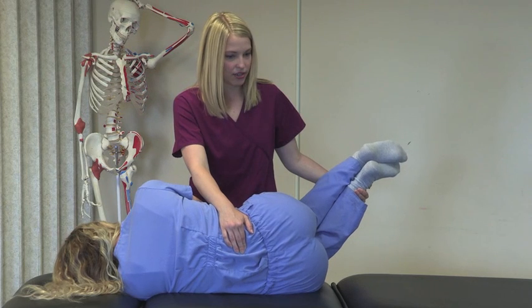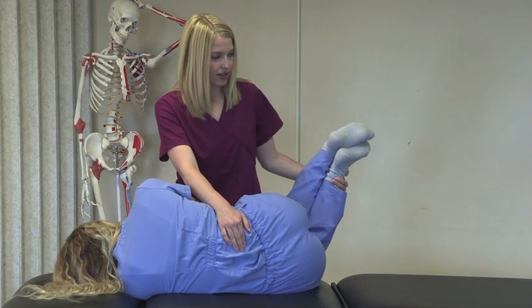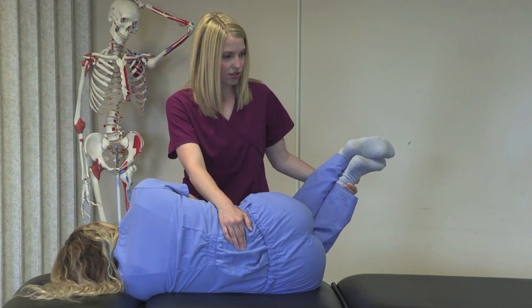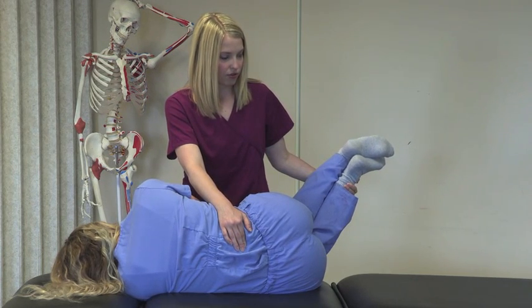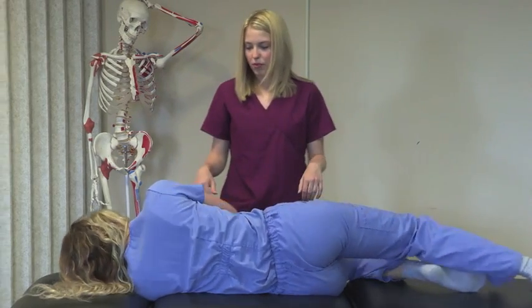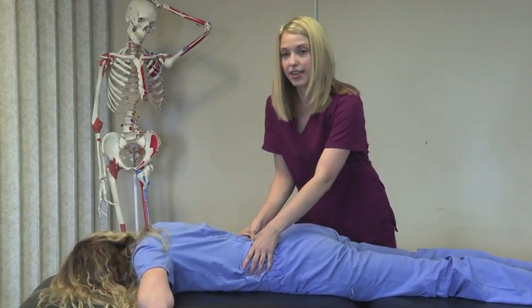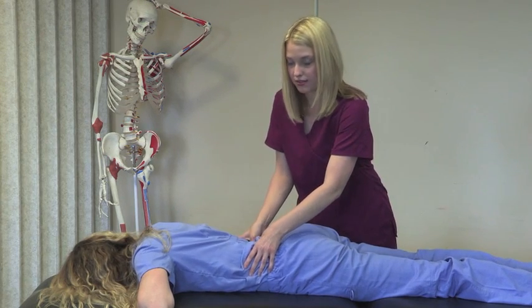Re-engage, and again, 1, 2, 3, 4, and relax. And again, 1, 2, 3, 4, and relax. Okay, then you have your patient roll back onto their stomach. And then you should reassess those PTPs.